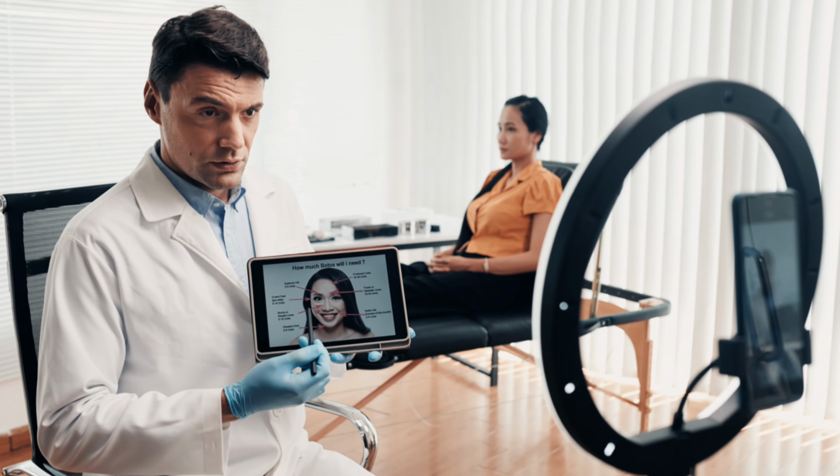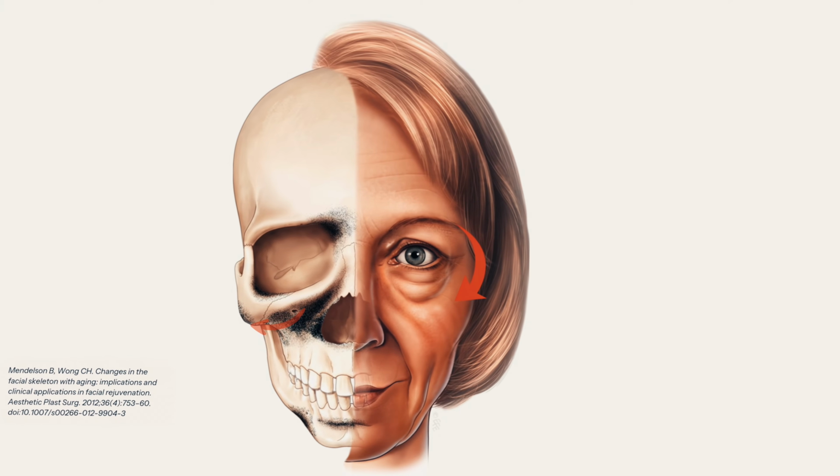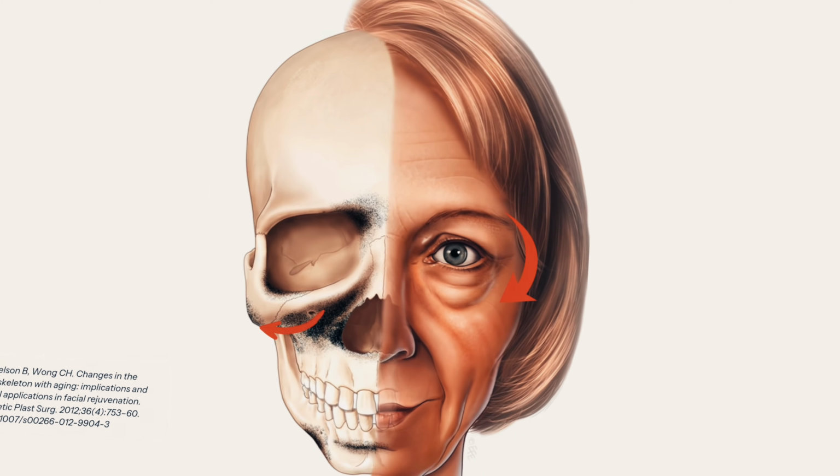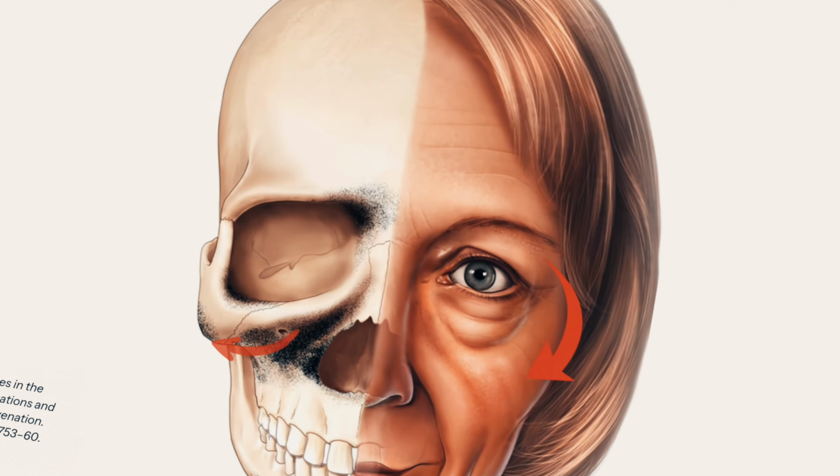Always remember, in aesthetics, the goal is not simply to erase a line, but to understand why it formed in the first place. Don't just treat the symptom, treat the source.